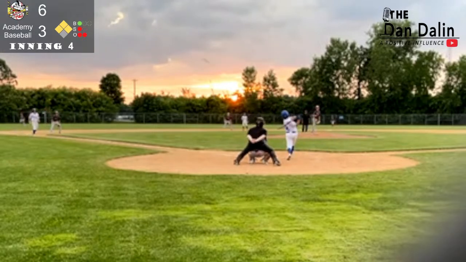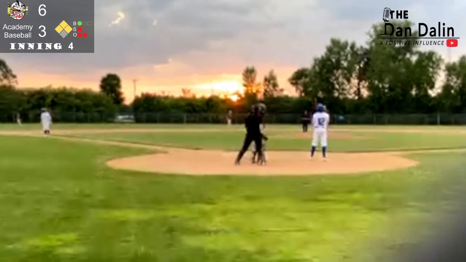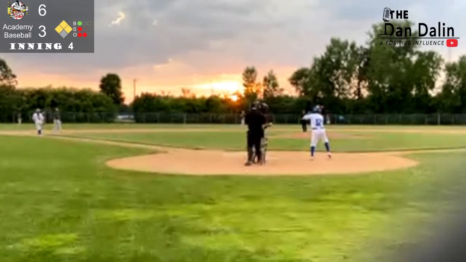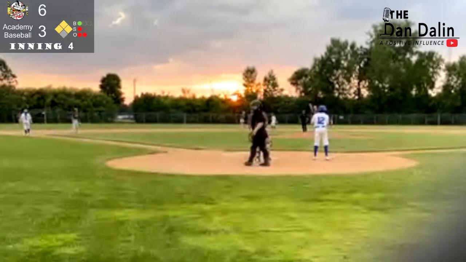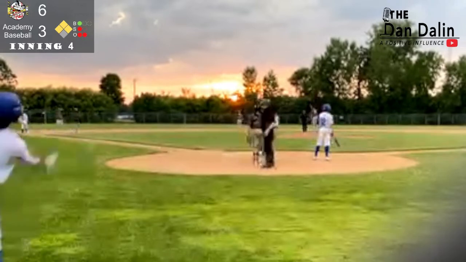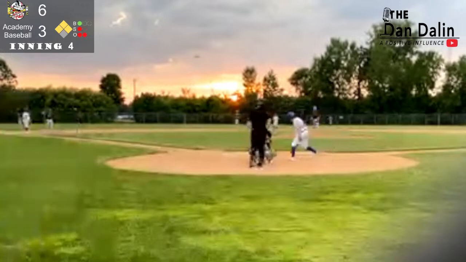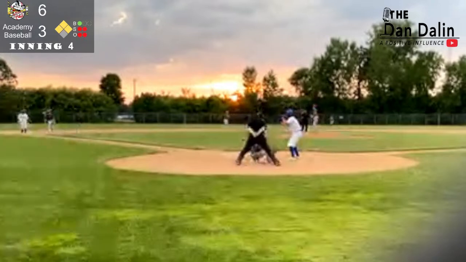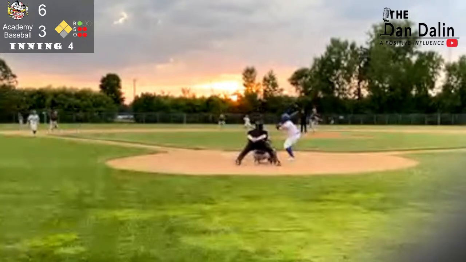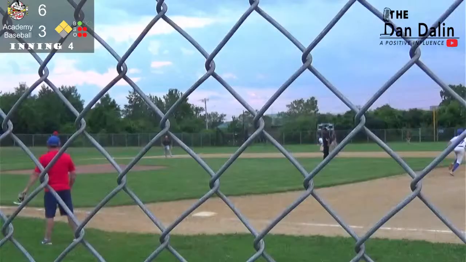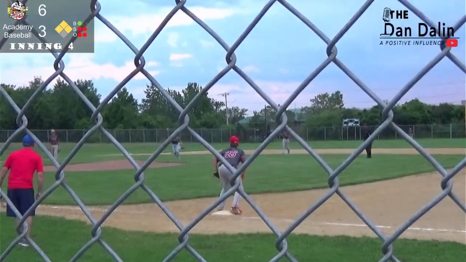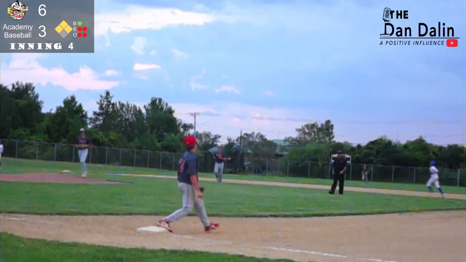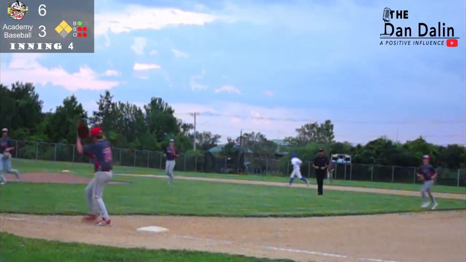Here's the 1-1. Swung on, foul back. One ball, 2 strikes. Swung on, chopper. Hard fought by the third baseman. Throw over to first in time for out number 3.